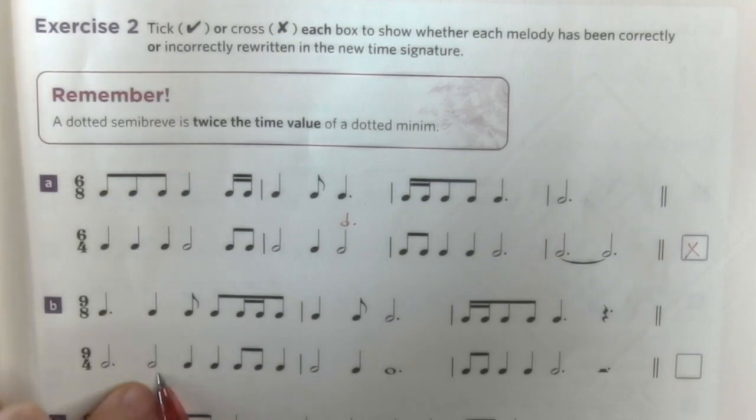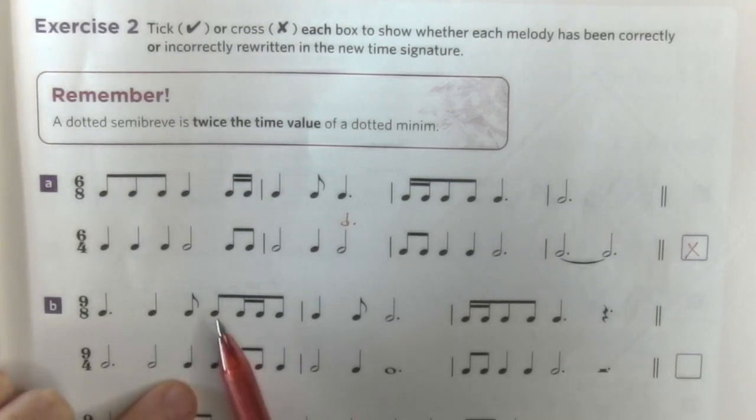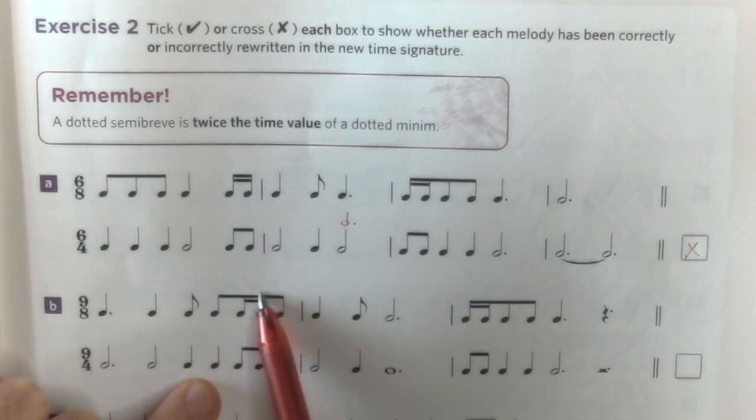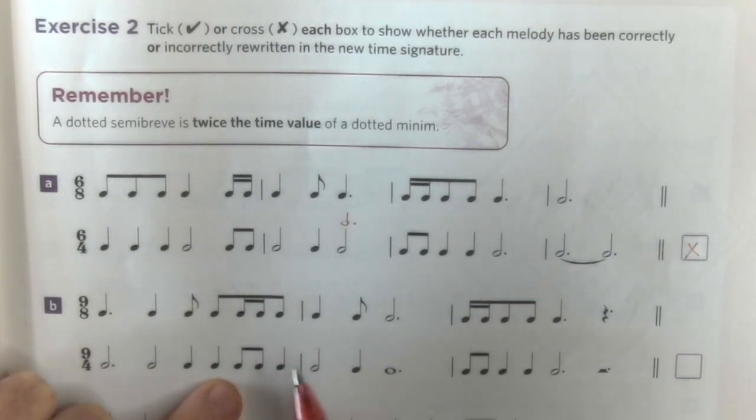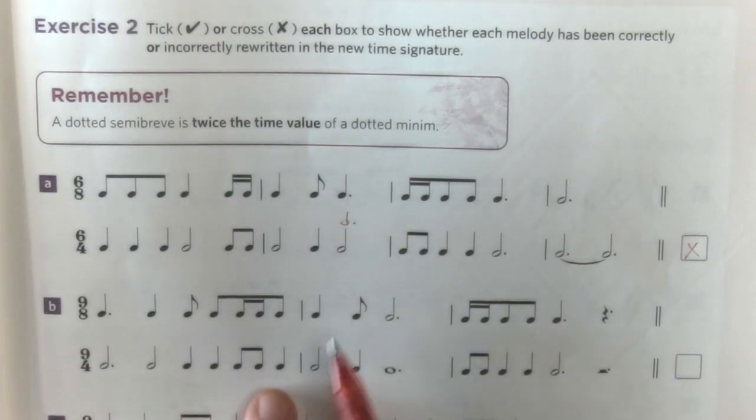So 1 dotted crotchet becomes 1 dotted minim. A crotchet becomes a minim. A quaver becomes a crotchet. Quaver, crotchet. 2 semiquavers become 2 quavers. 1 quaver becomes 1 crotchet. 1 crotchet becomes 1 minim.